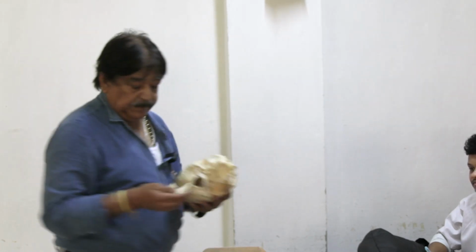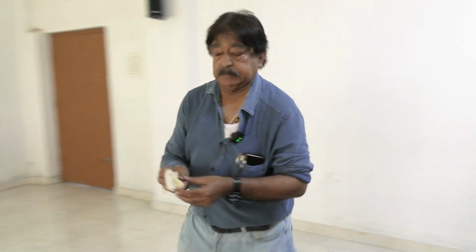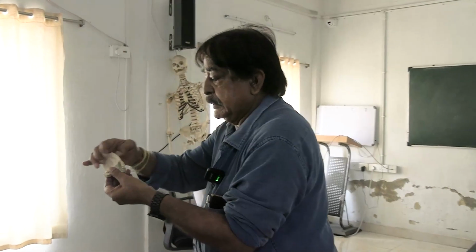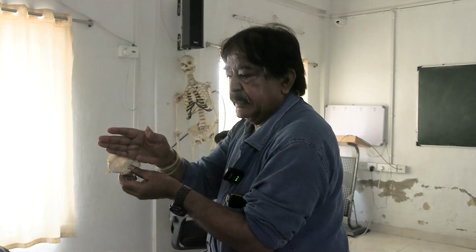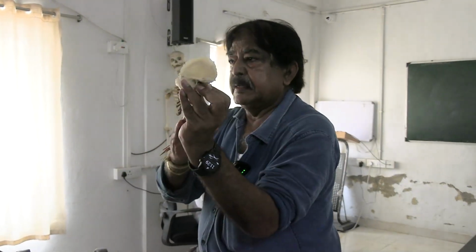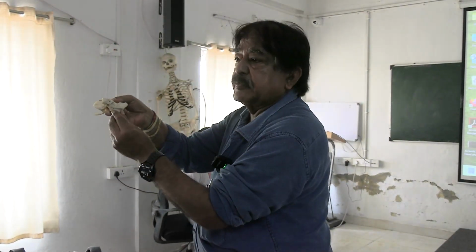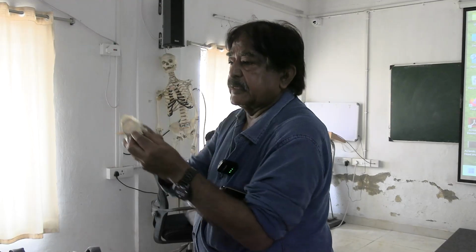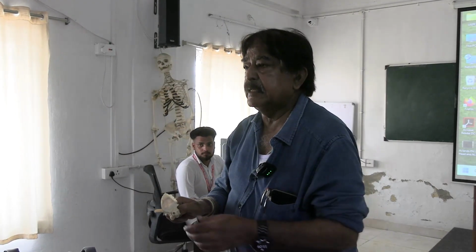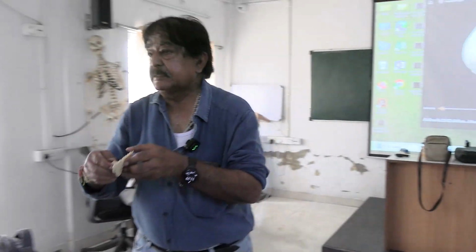Now, you'll see this articulates with the parietal. And this is the mastoid process. This is the petrous part. If you hold it like this. Okay. Now I'll show you that this is the sigmoid sinus.